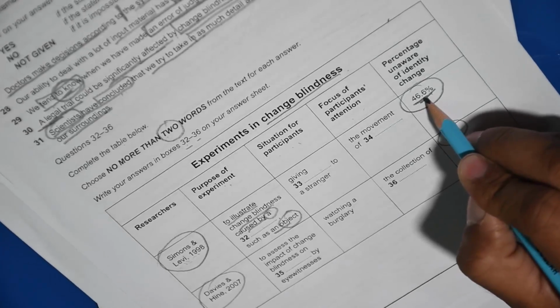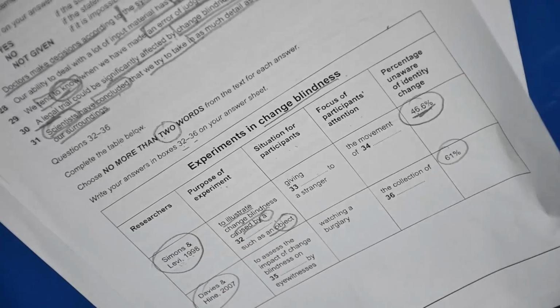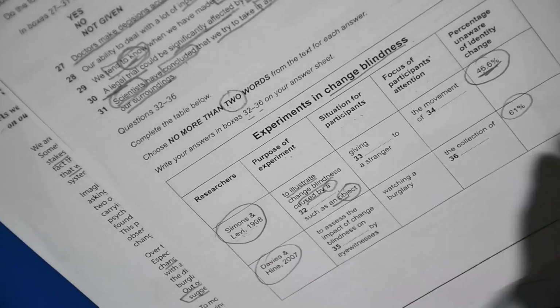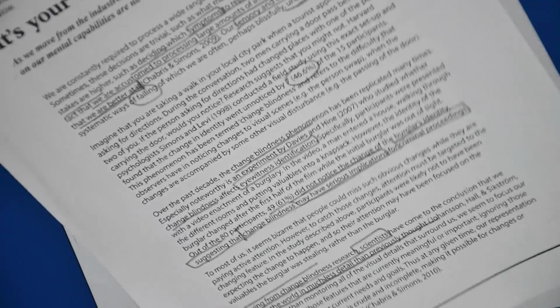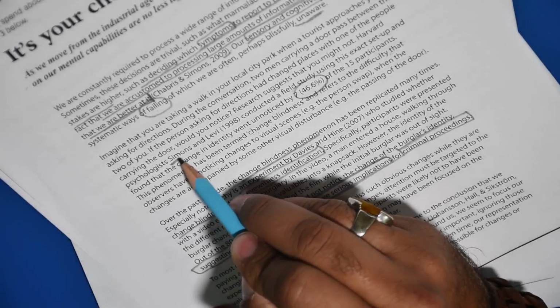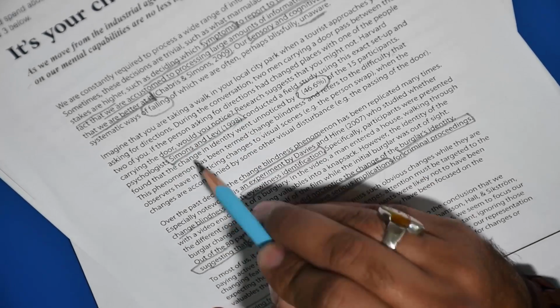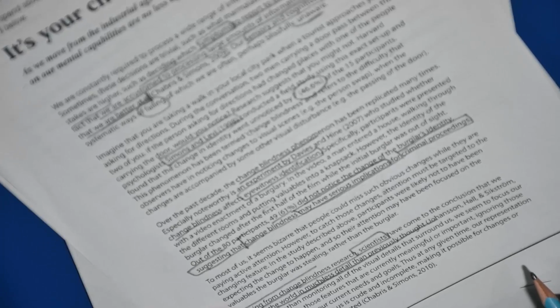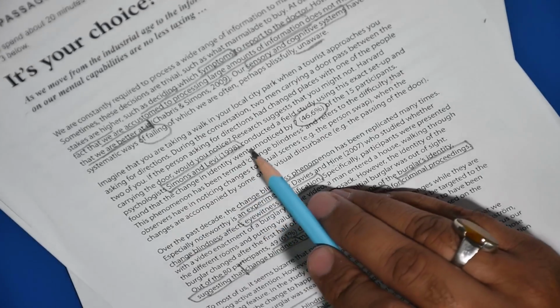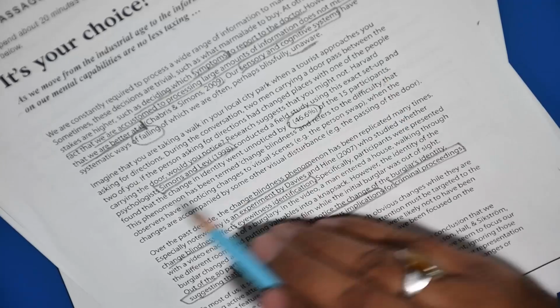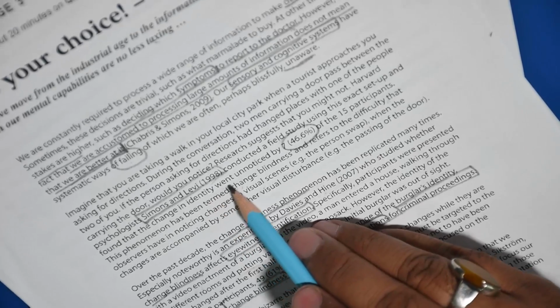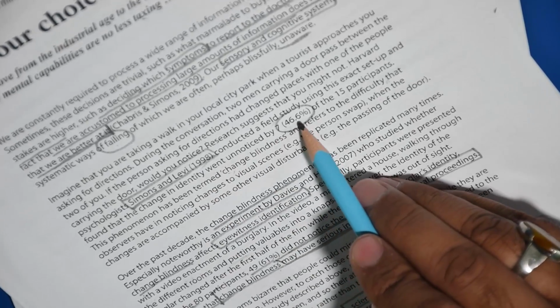Now you can see it here, 46.6. Now I have to be alert. My answers are going to be somewhere around and I need to see this Simon and Levi. Okay, Simon and Levi is here. I ignored that. So when you are not mentally present, then this will happen. You will miss it. Okay, Simon and Levi conducted a field study, exact setup, found that the change in identity went unnoticed by 46.6%.